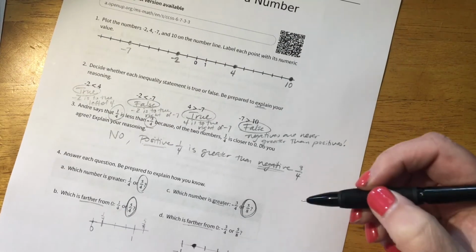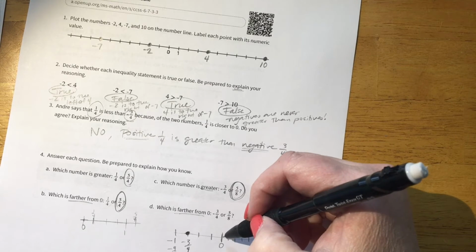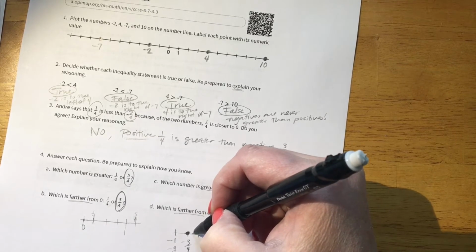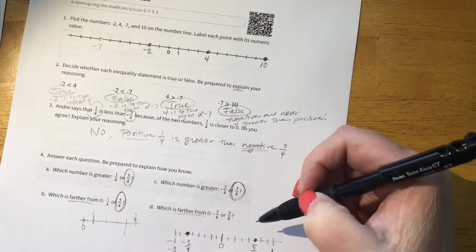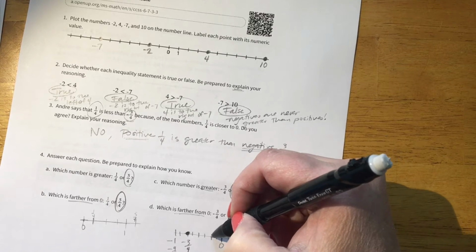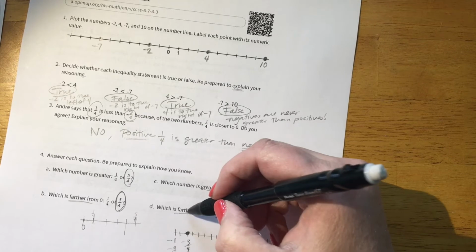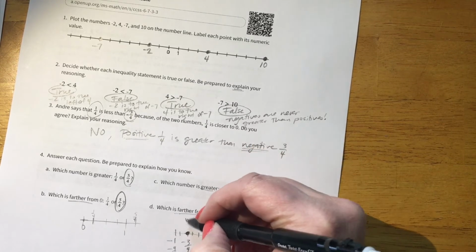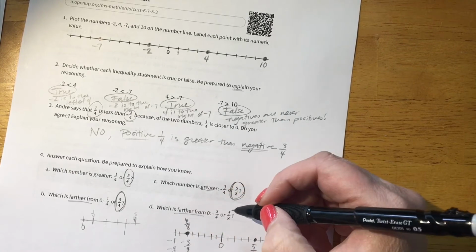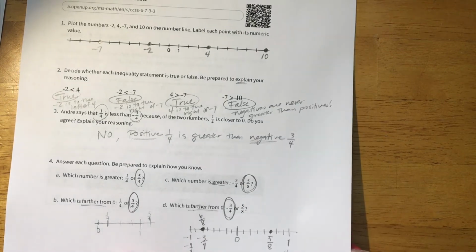Now we have to decide, and I hope we drew this carefully so that we could really compare. Let's actually make everything eighths because then it'll be really easy to compare, right? Because we know this is 1, 2, 3, 4, 5 eighths. So what is this? 1, 2, 3, 4, 5, 6 eighths. So which one's farther? Is 6 eighths farther or is 5 eighths farther? 6 eighths is farther, and that's that one. Okay? Awesome.